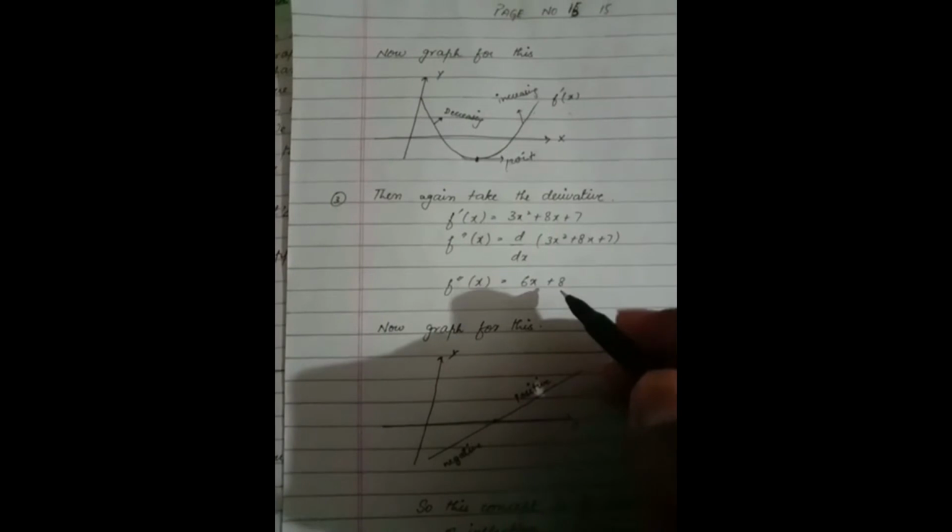Now if we again take the derivative of the same function, the quadratic function 3x squared plus 8x plus 7, we will get 6x plus 8. Now it becomes a linear equation. We also know that the graph of a linear equation is a straight line. So if we plot a graph for this second derivative, we will get a straight line.